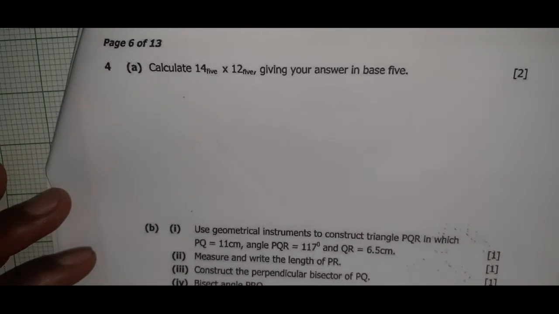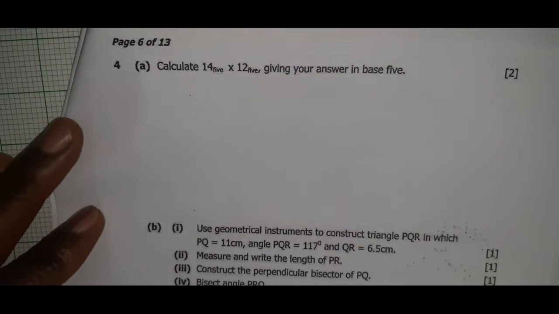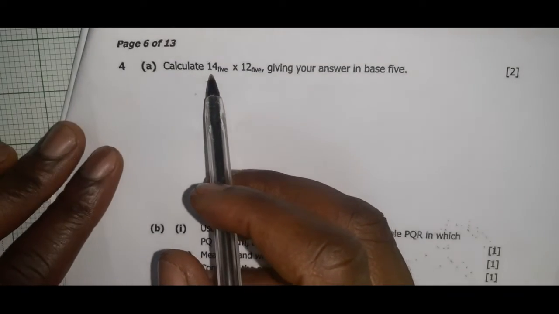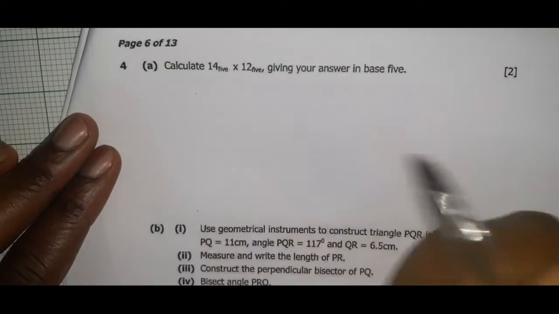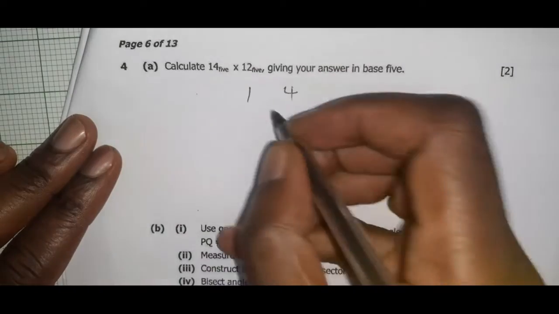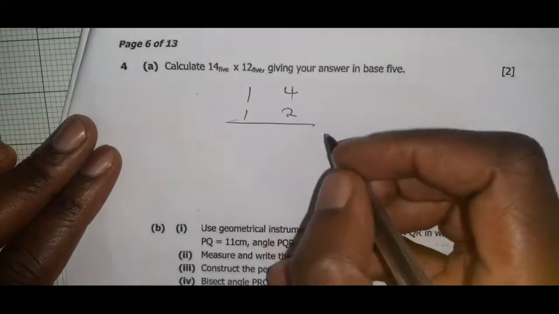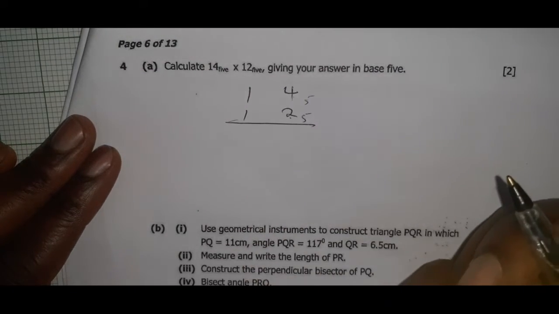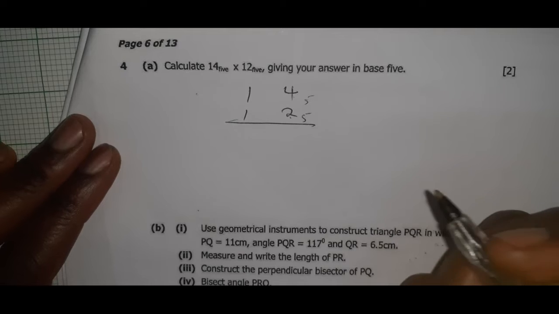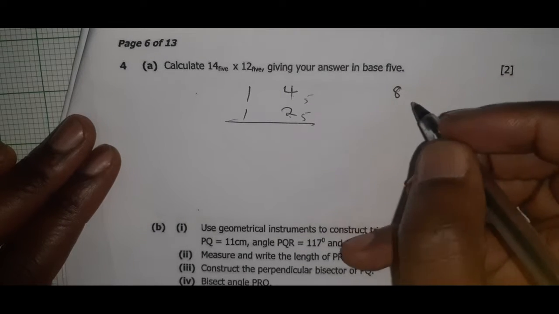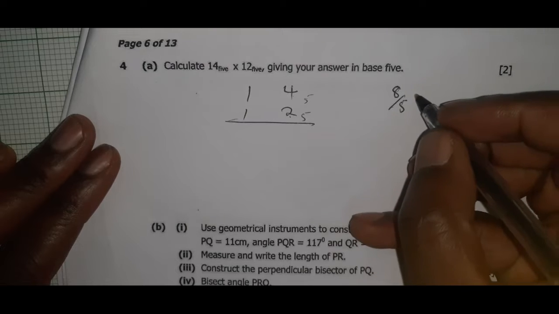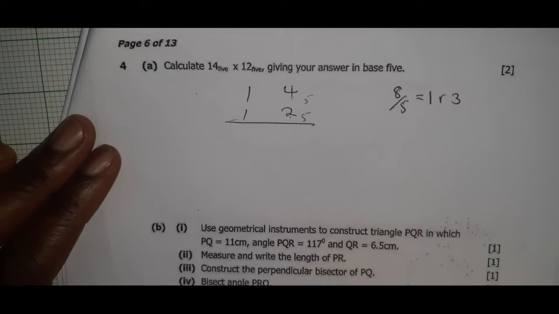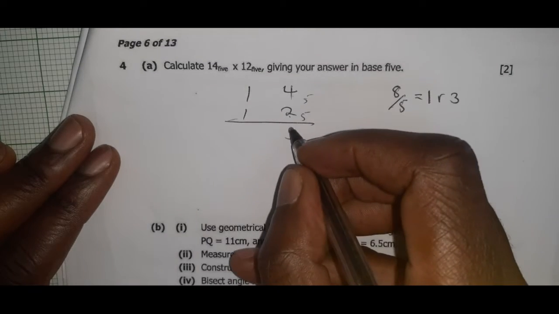Come to question 4a. We are multiplying these two numbers and we should leave our answer in base 5. Remember, we are dealing with base 5. So 2 multiplied by 4, what do we get? We're getting 8. And since this number is in base 5, we are dividing this 8 by 5. What do we get? 1 remainder 3. So we are writing our 3 here.